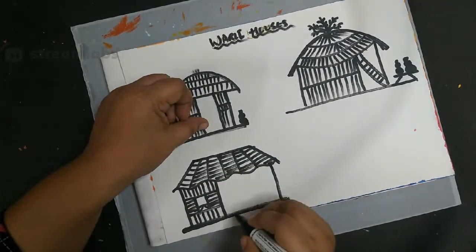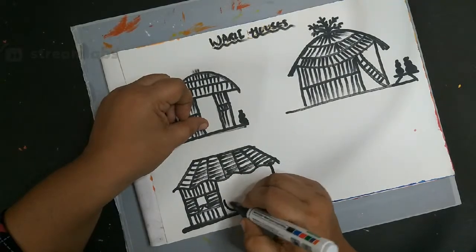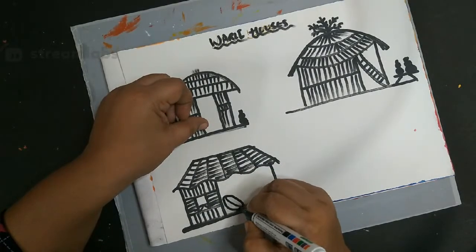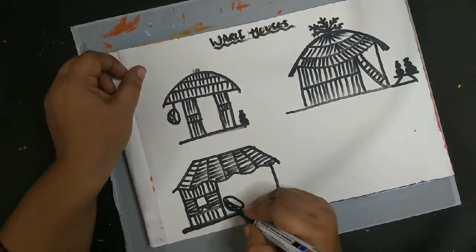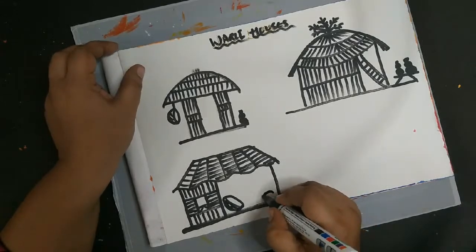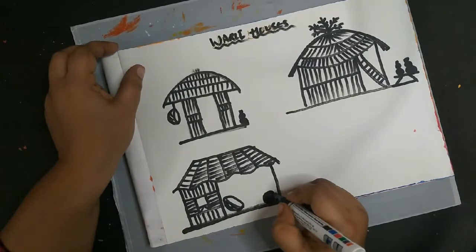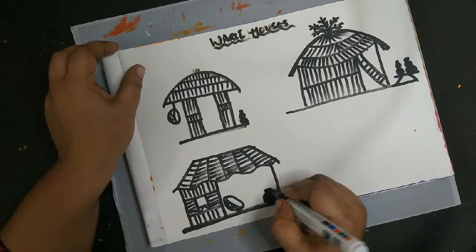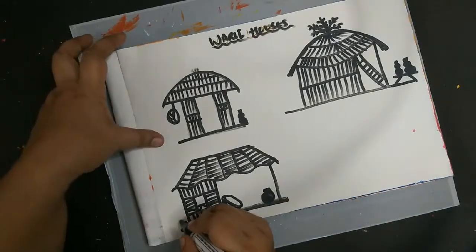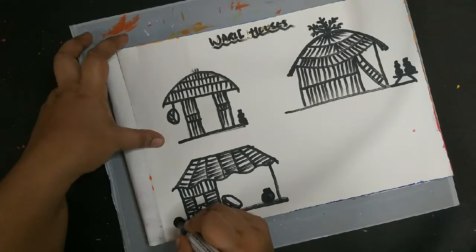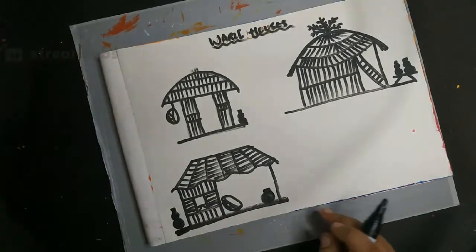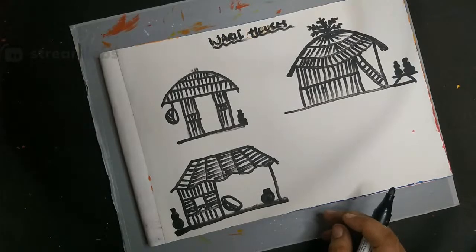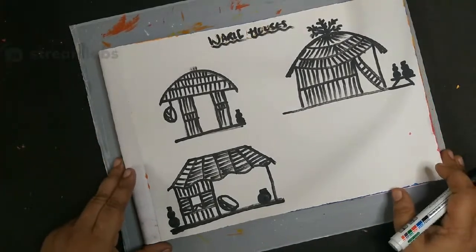And here there is a small makra, a basket we use for carrying all the stuff. And they have pane, the small mud pots for carrying water and all. Nearby the house there are one or two mud pots kept all the time, filled with water. So this is a kind of house. And we will see one more house and we will be done with this house kind.